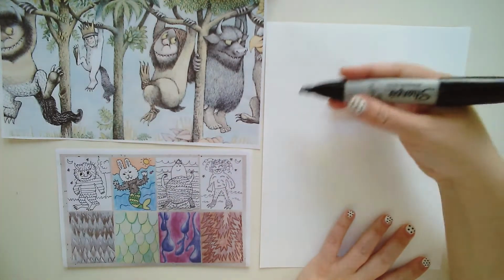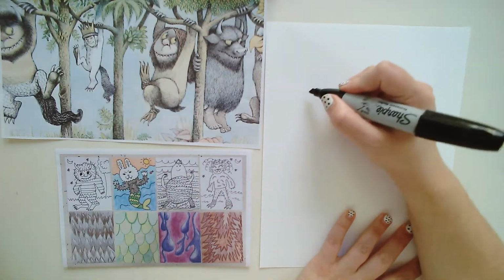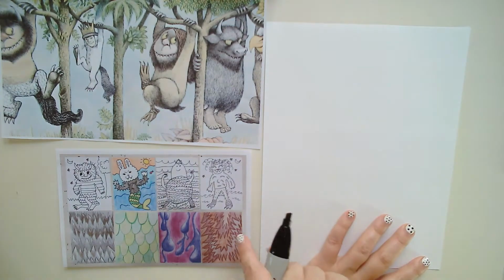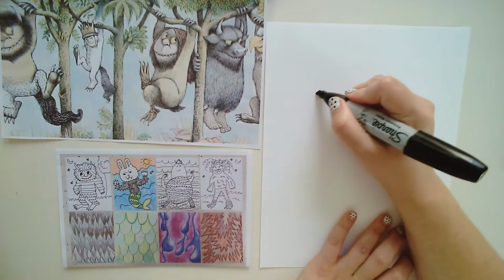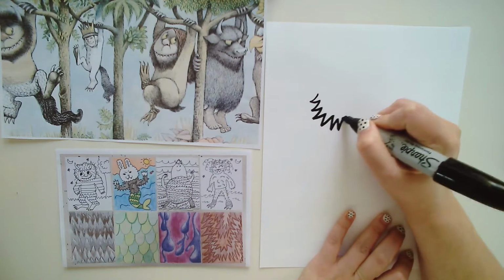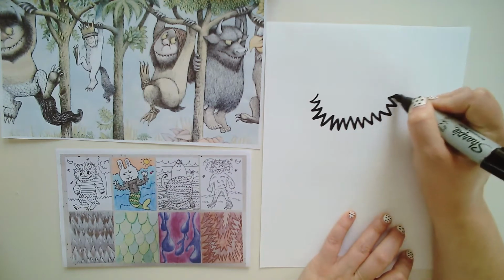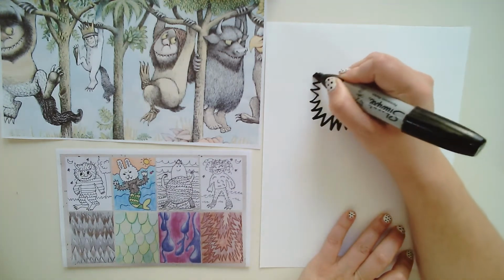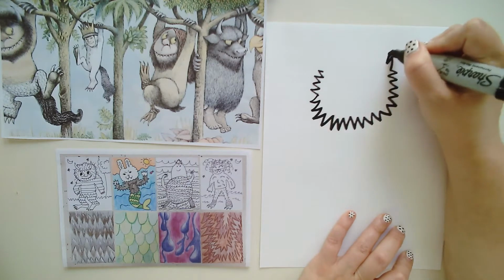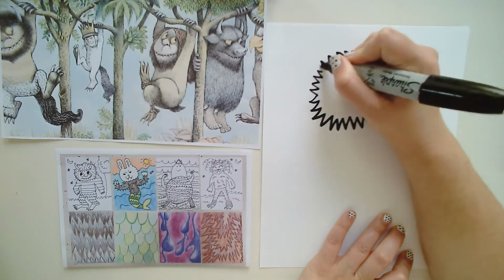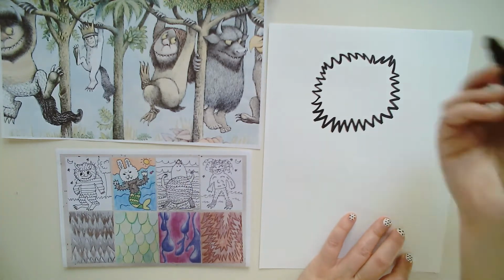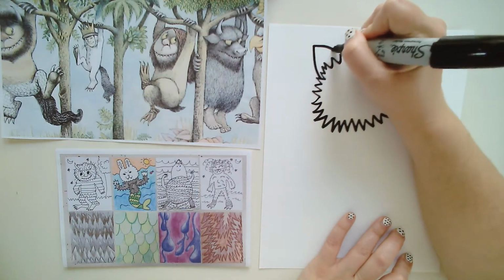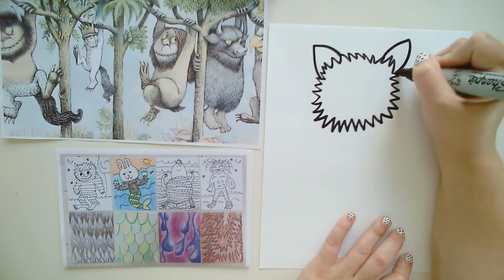I think I'm going to make a furry head. So I'm going to use, I think, some zigzag lines to show that my wild thing has a furry head. Now, I think that it should have some ears too. So I'm going to give my wild thing ears.